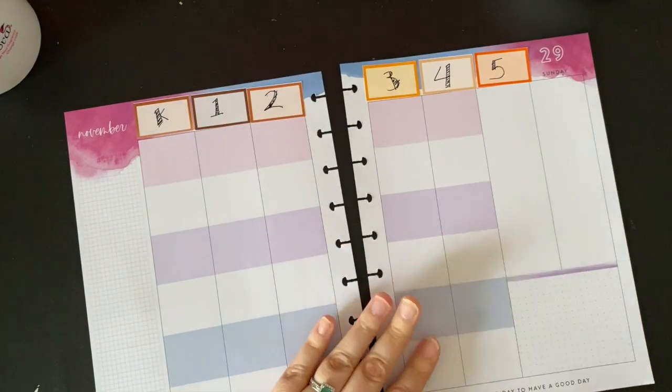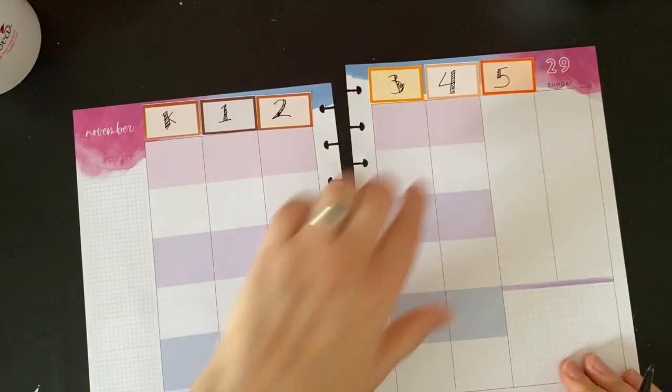You got to add some detail to the K through 5.